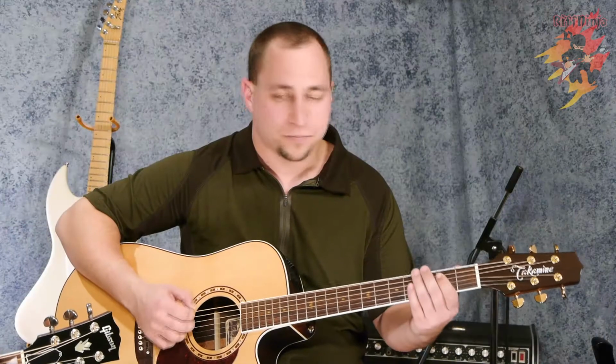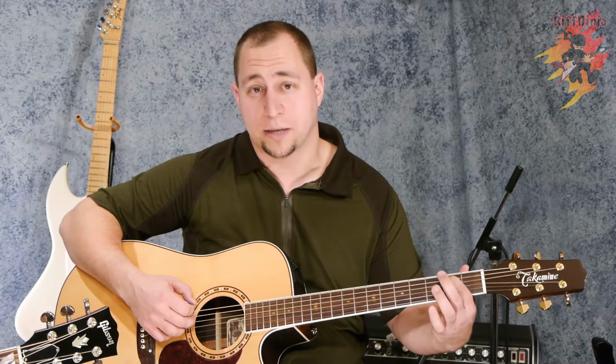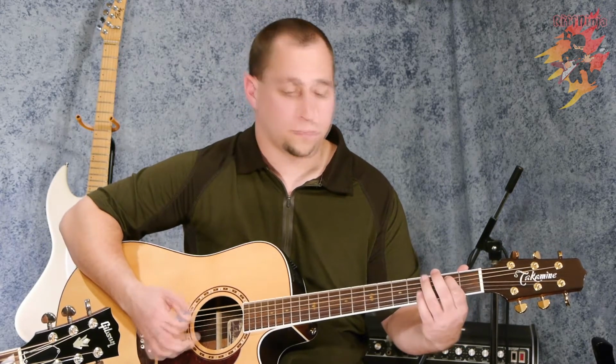So then the last chord that we had is the E, and there we just put our index finger here on the B, which is on the 2nd fret of the 5th string, and we use those 2 strings there, and then we add in our major 6 pattern.